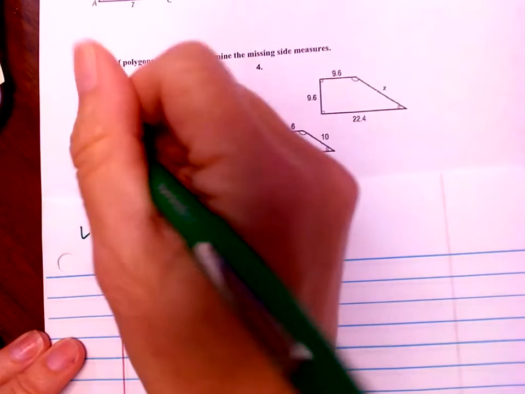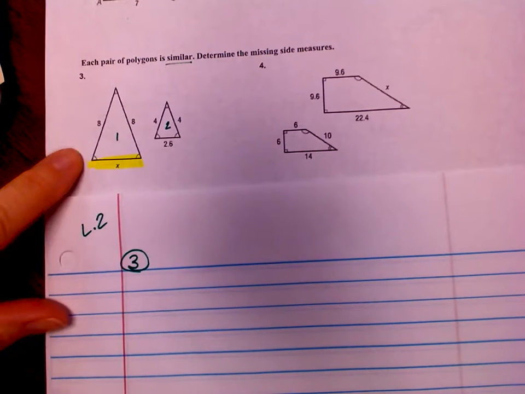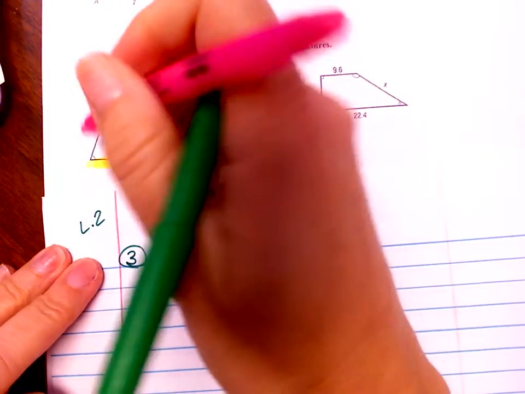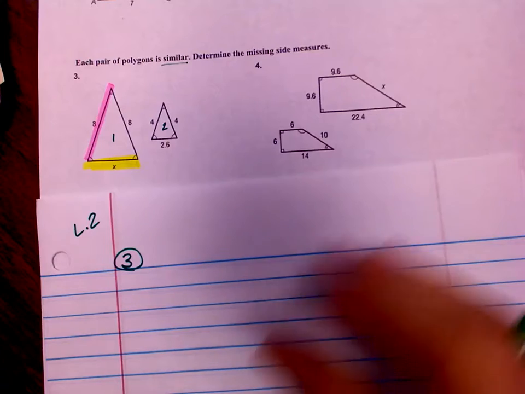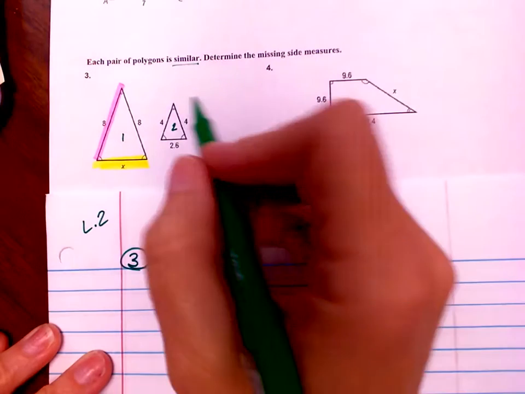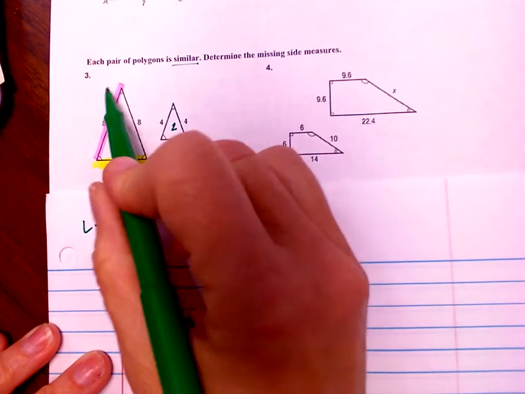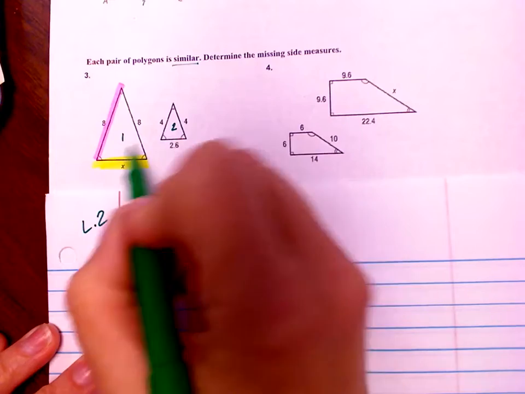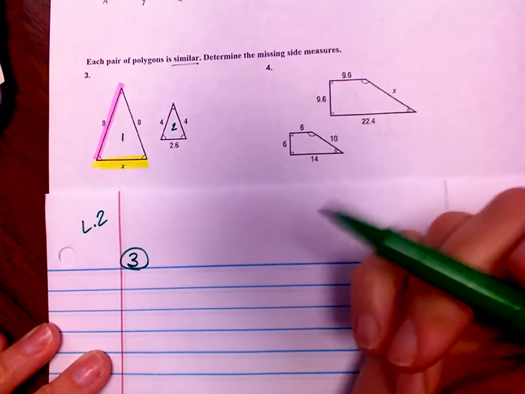So on the first triangle, on my first, pick a side. So I'm going to pick 8. You have to make sure that the triangles are turned correctly. See the double lines here? That means those angles are the same angles. They measure the same. These would measure the same as those. So it is set up right, unlike number 1.